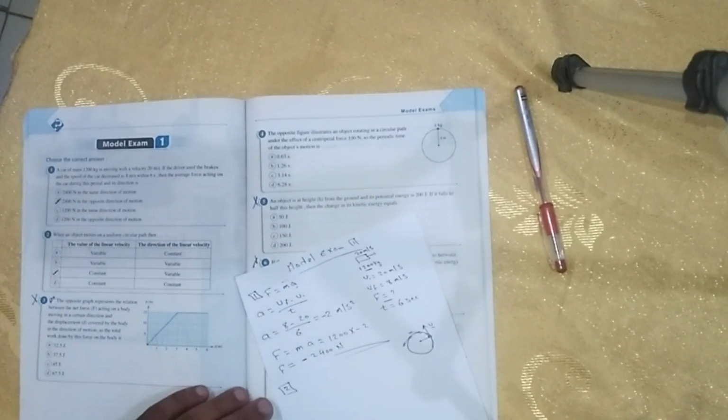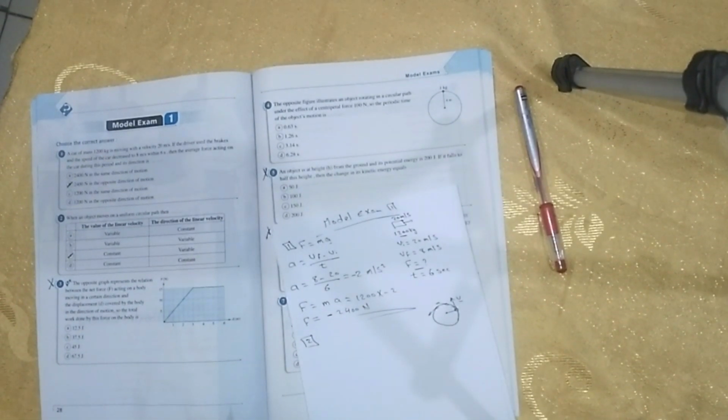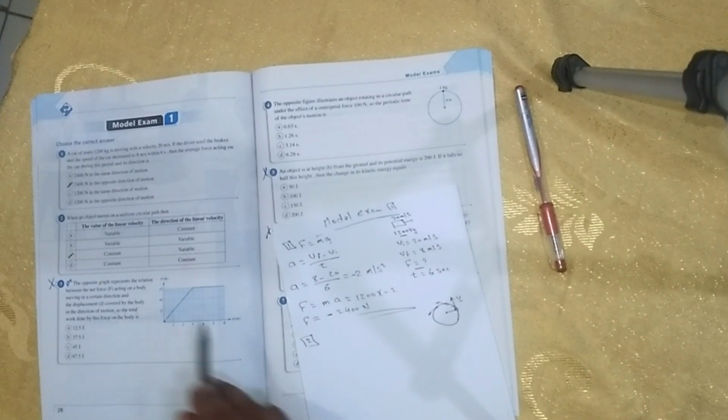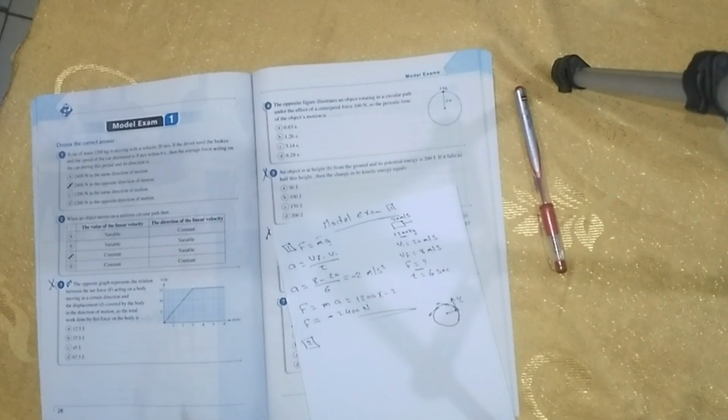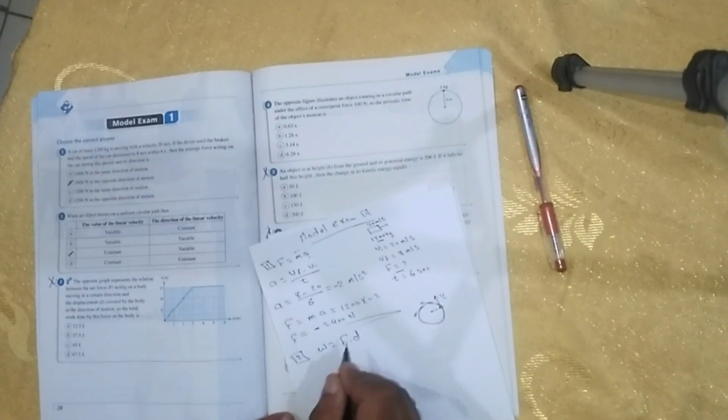In the opposite graph, the relation between the net force acting on a body moving in a certain direction and the displacement D. We have relation between force and displacement covered by the body in the direction of motion. So the total work done by this force. Work equals FD.